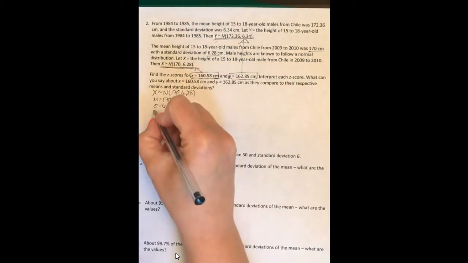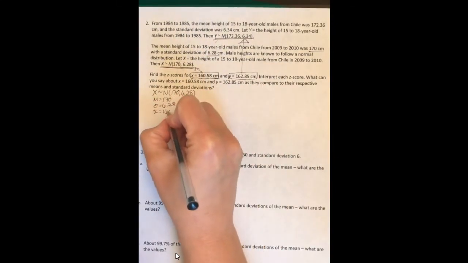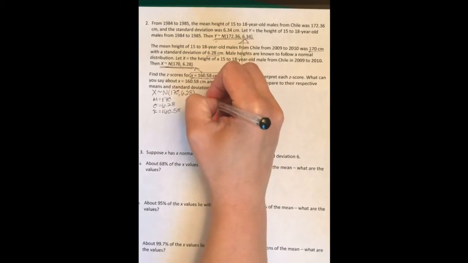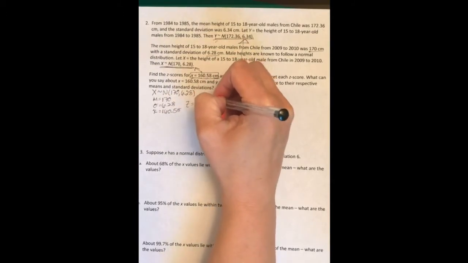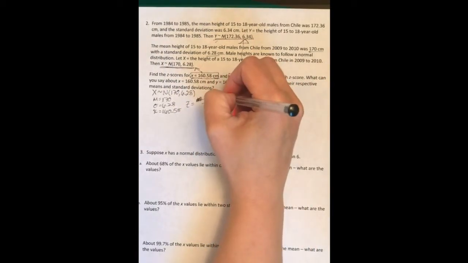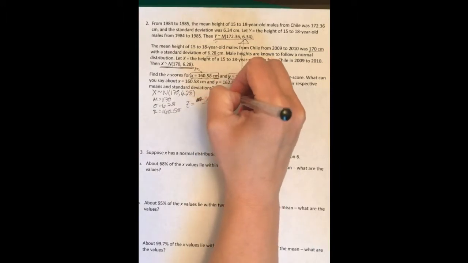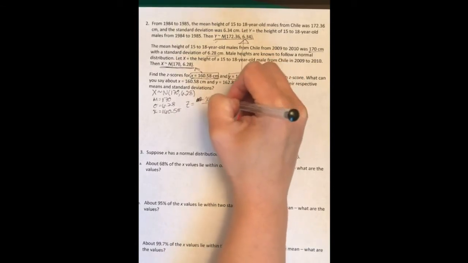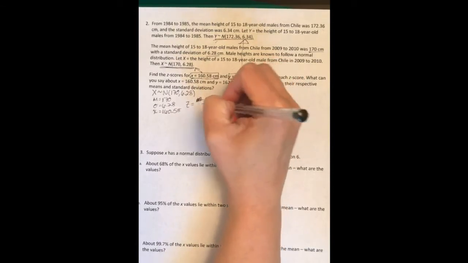And here they've given us an x value of 160.58 centimeters. So now we are going to find the z-score. Z equals x minus mu divided by sigma. We just simply replace these values. So x is 160.58 minus 170 divided by 6.28.